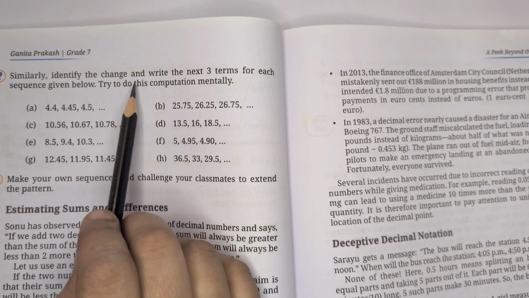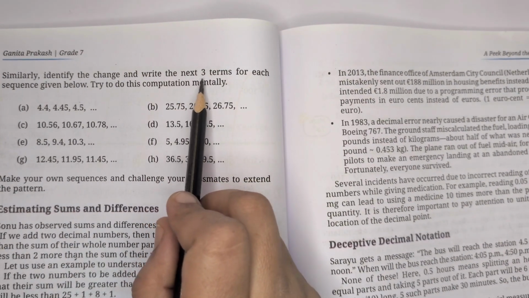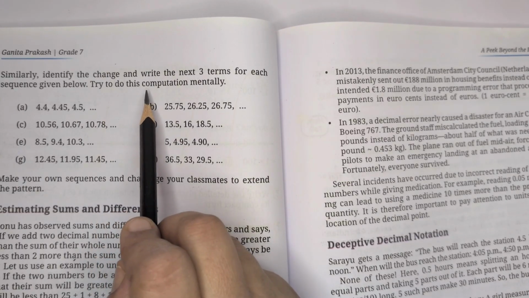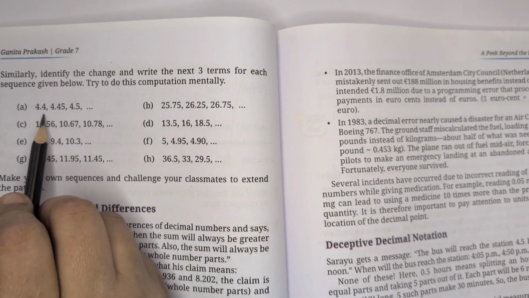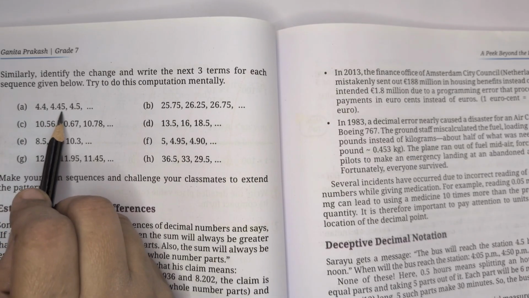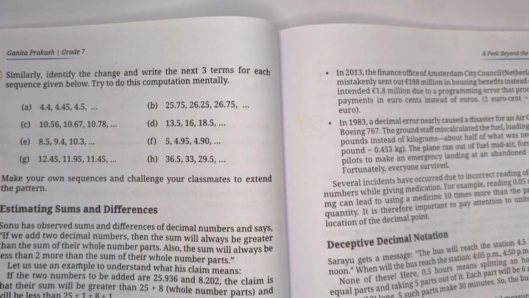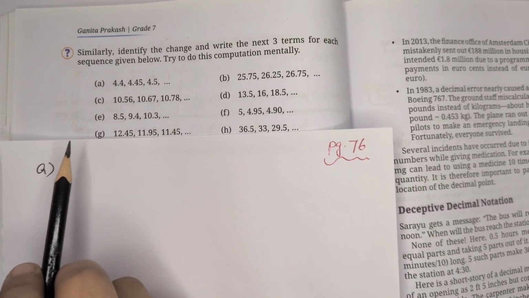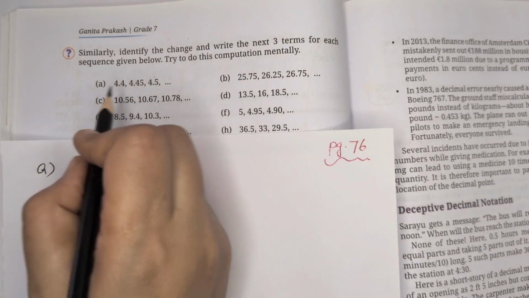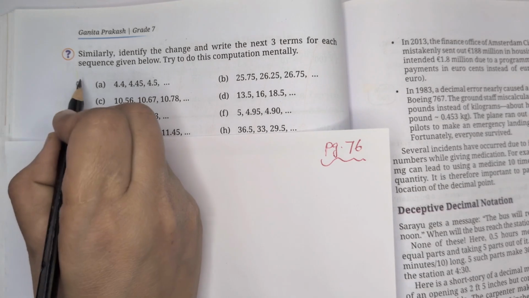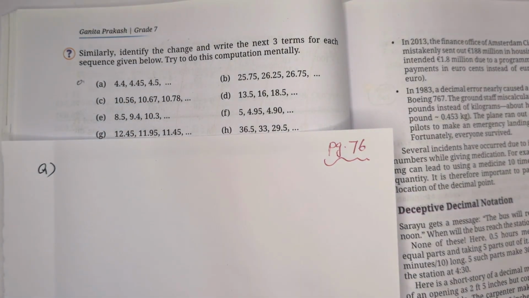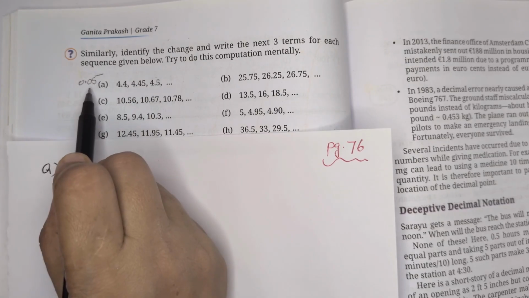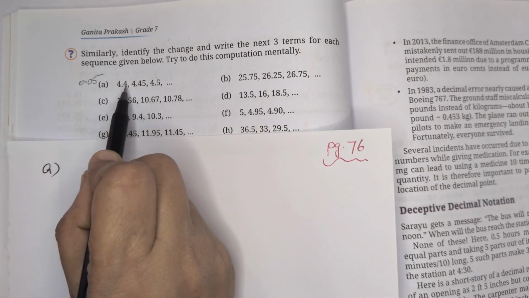Here similarly identify the change and write the next three terms for each sequence given below. Try to do this computation mentally. Here 4.4, then is coming 4.45, then 4.5. Here we can see 0.05 is adding with each term. So 4.4 plus 0.05, it will come 4.45.